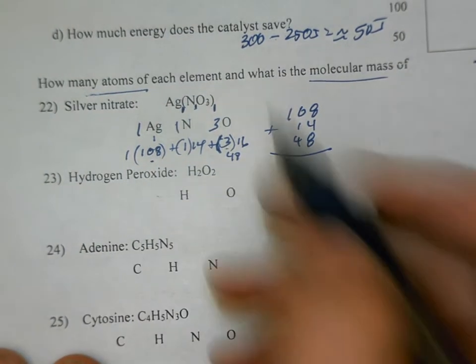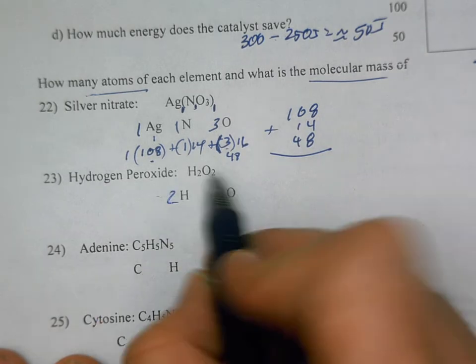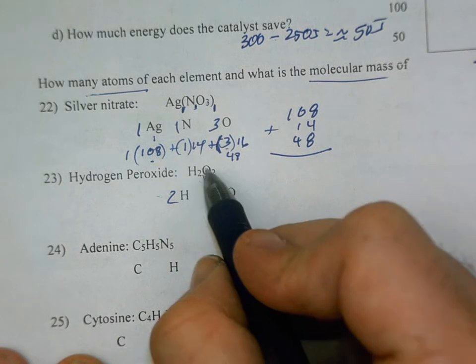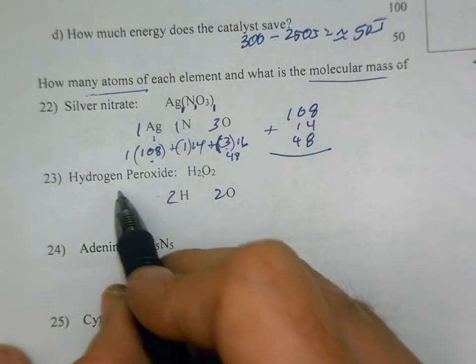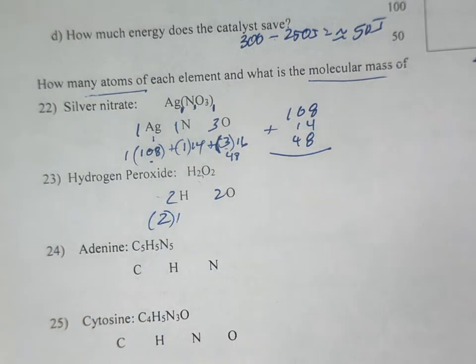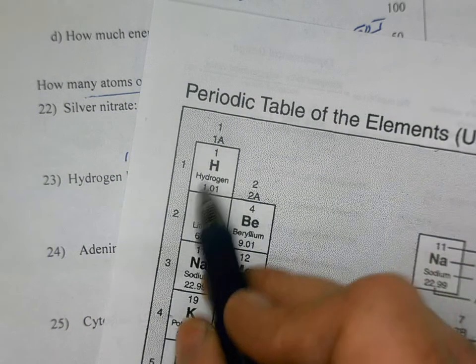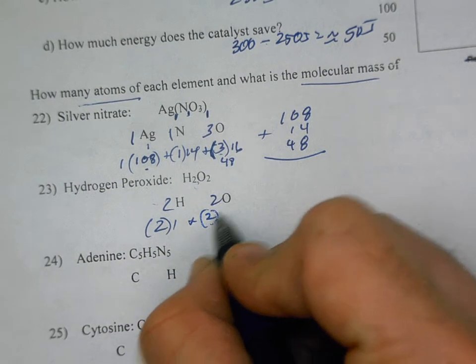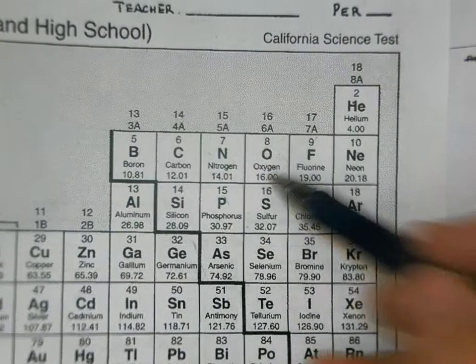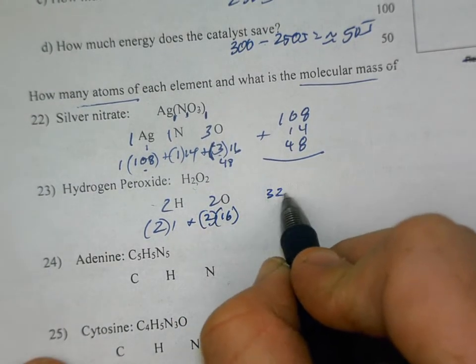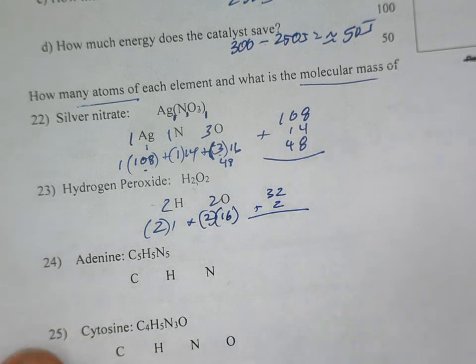Hydrogen peroxide: we've got 2 hydrogens and 2 oxygens, because the subscripts tell us how many of the atoms in front of them we have. We're done with the first part of the question. How heavy is it? We've got 2 hydrogens. They each weigh 1, because if you look on a periodic table, hydrogen has a mass of 1.01, and we round it to the nearest whole number. Plus 2 times oxygen, which weighs 16. So when we add these up, we're going to do 2 times 16 is 32, plus 2. You can do your own math there.